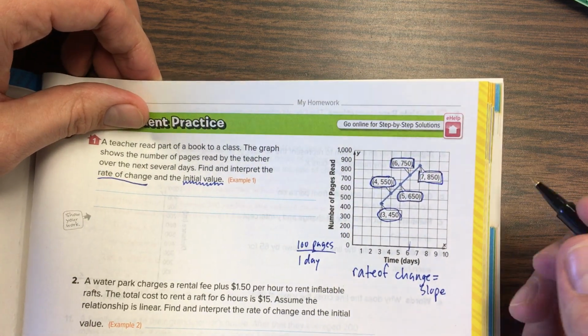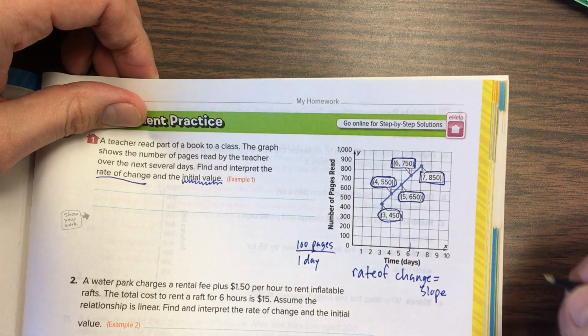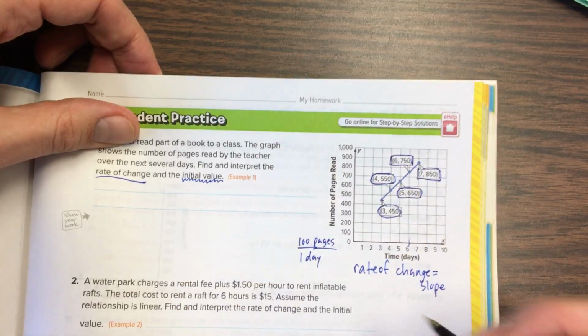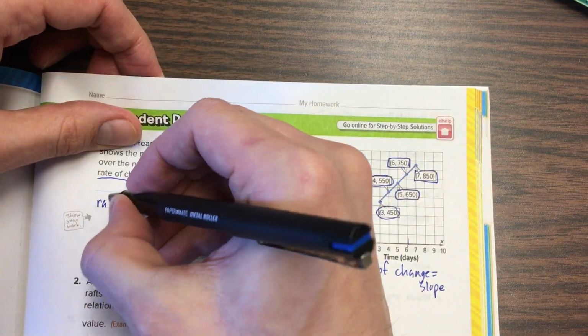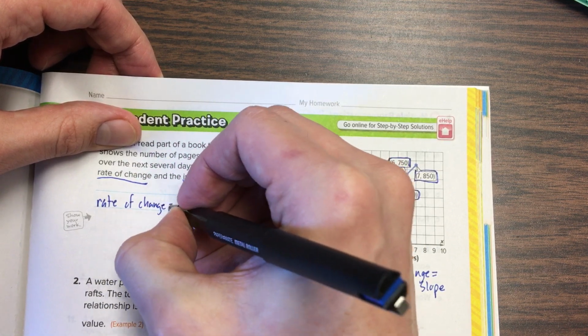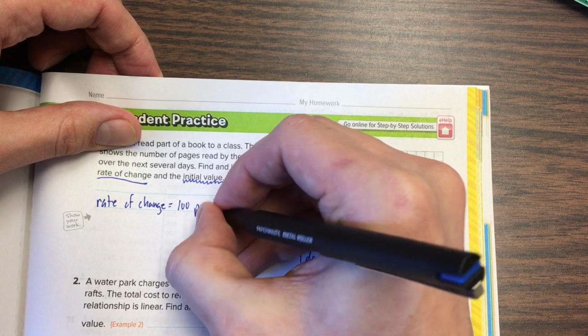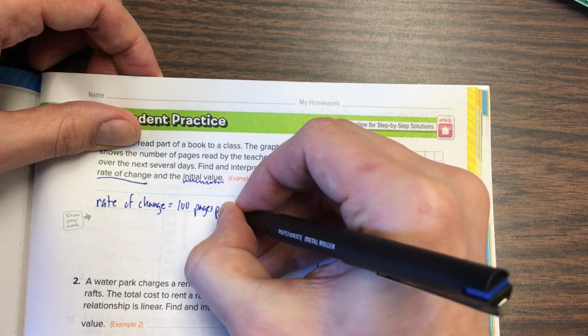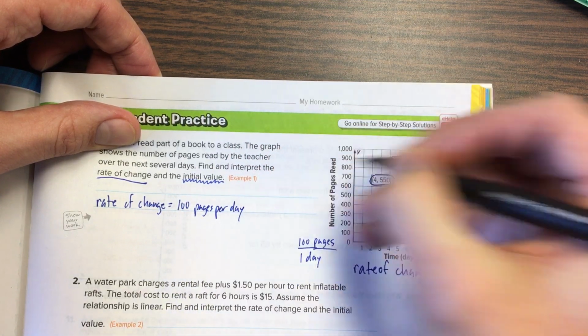That is the rate of change. Sorry, my phone is ringing. I'm just going to let it go. Rate of change, 100 pages per day. That is the slope.